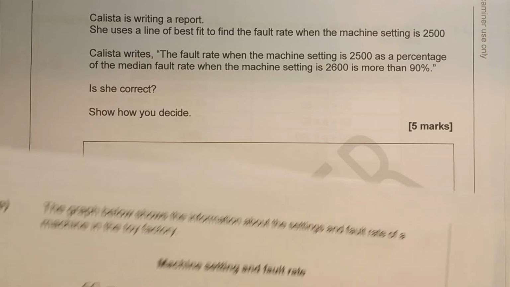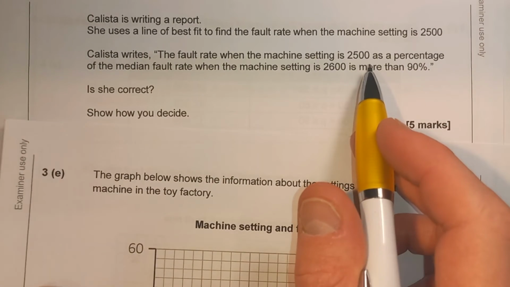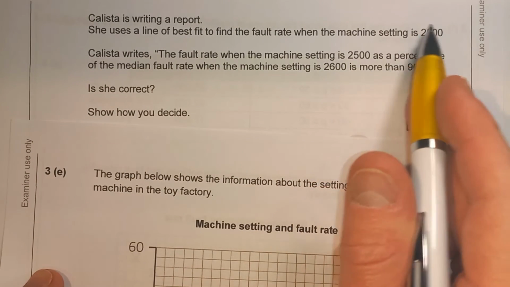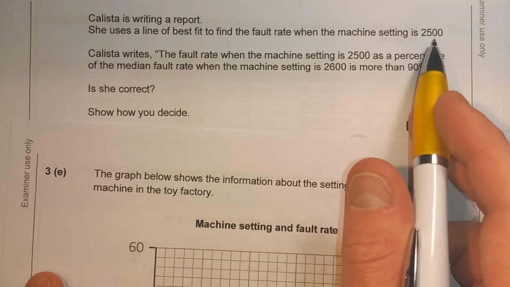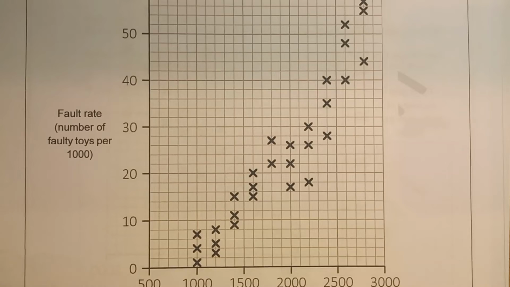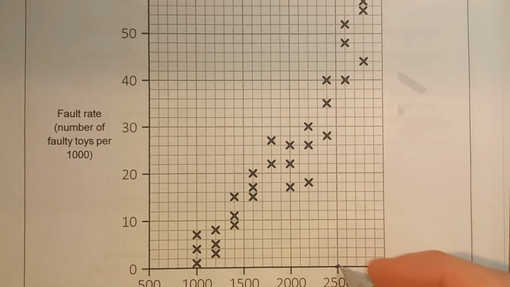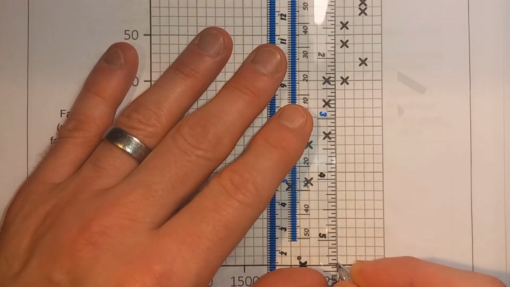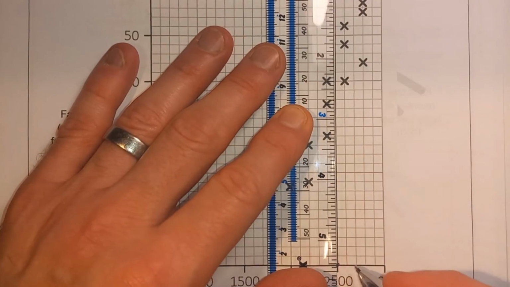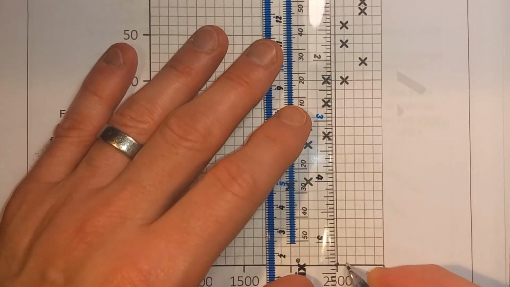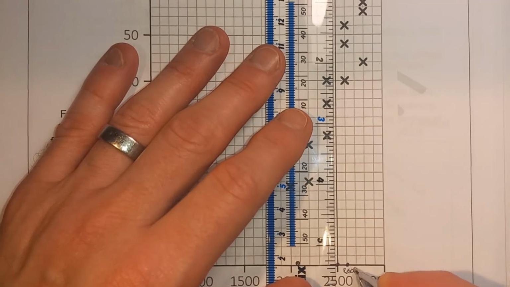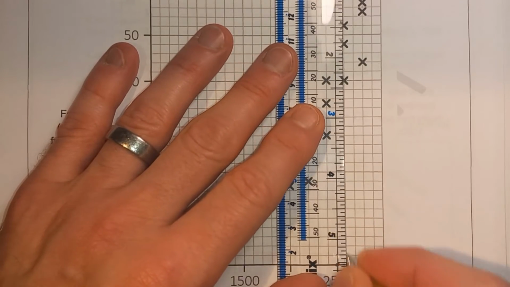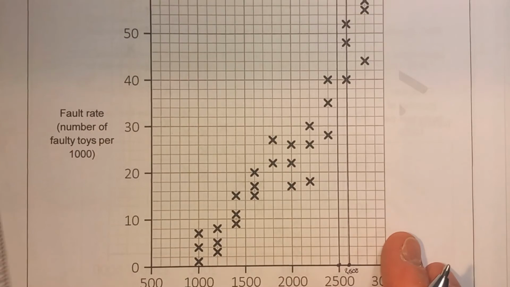Right, complicated, but it doesn't have to be. We're interested in the machine setting is 2500 and 2600. So that means we're looking at this, and I'm actually going to draw a line straight up. So that's 2500, and this would be 2600.